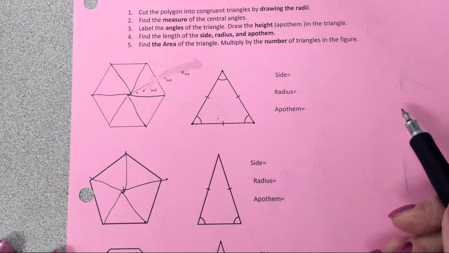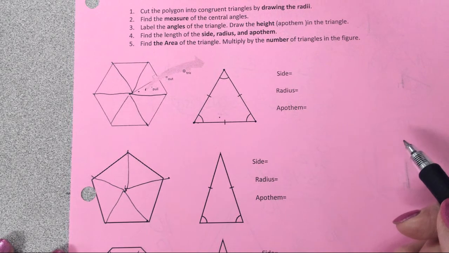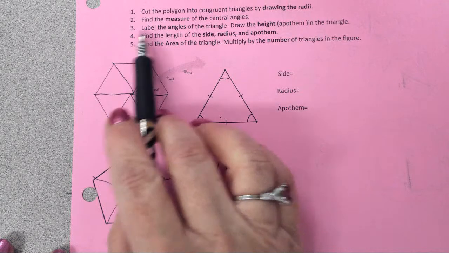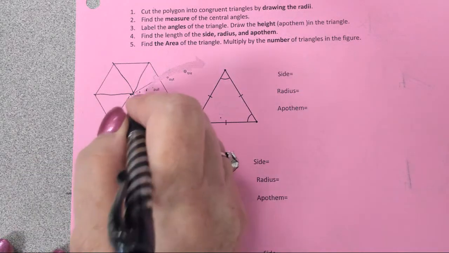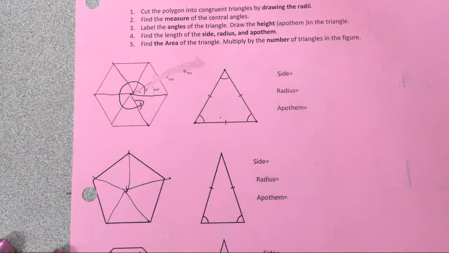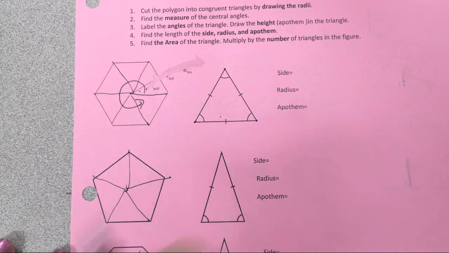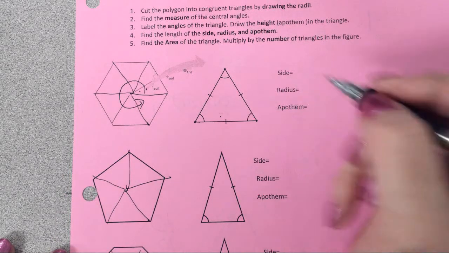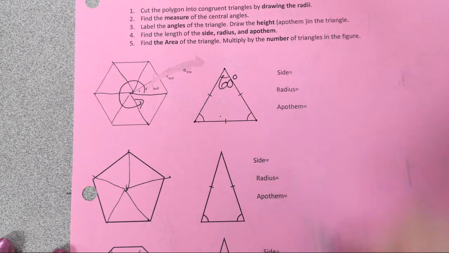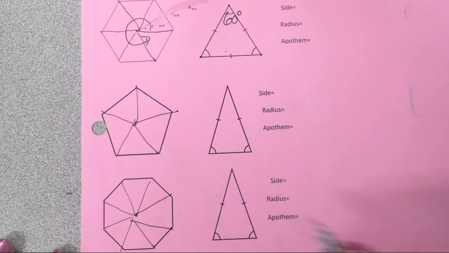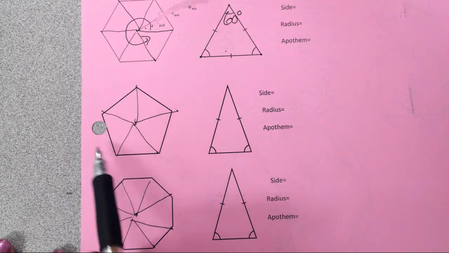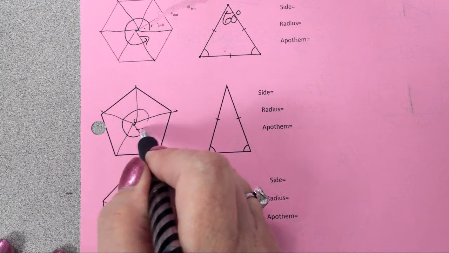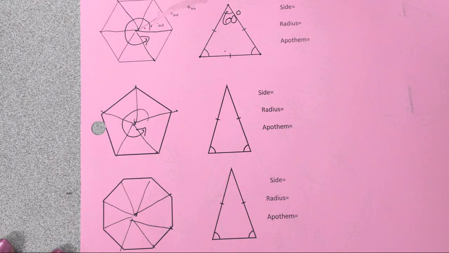and now think about the degrees in the triangle. So we're going to find a central angle. Central angle, again, is always 360 around the center, divided by how many triangles you made. So in this case, it's 360 divided by 6, so that's 60 degrees. In a pentagon, it would be 360 divided by 5.